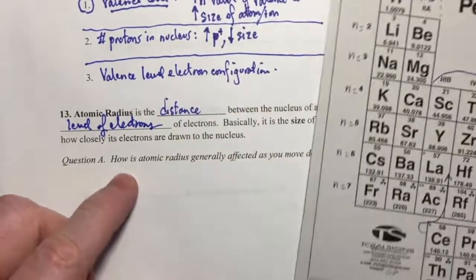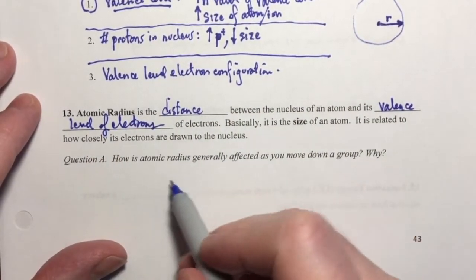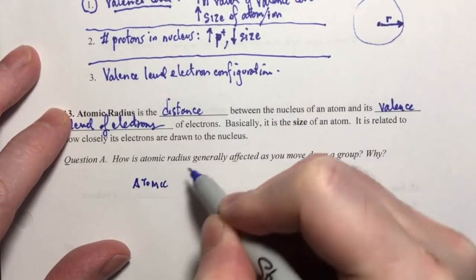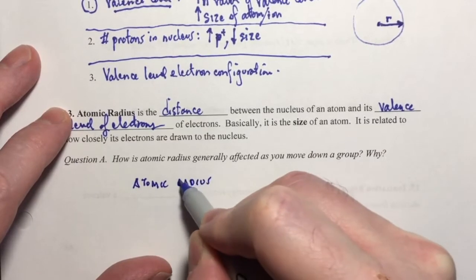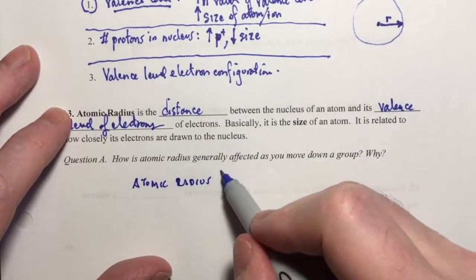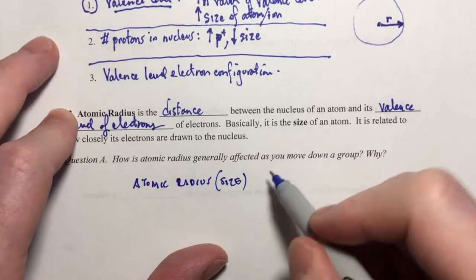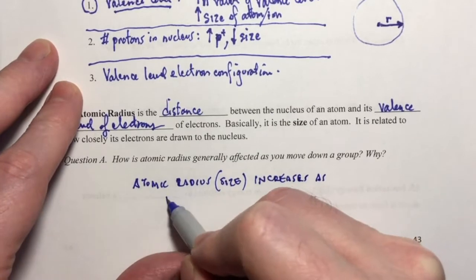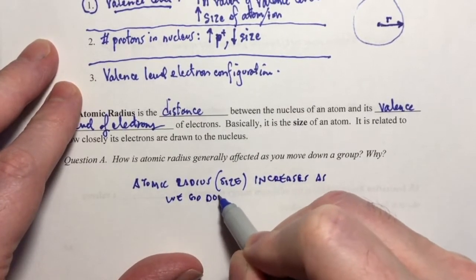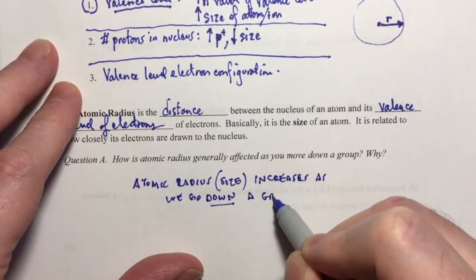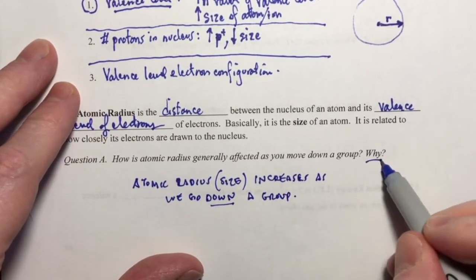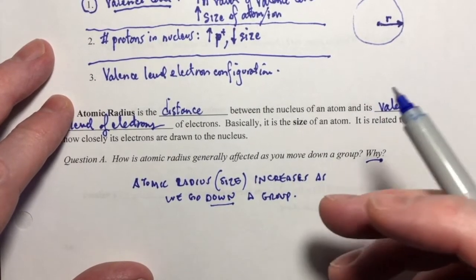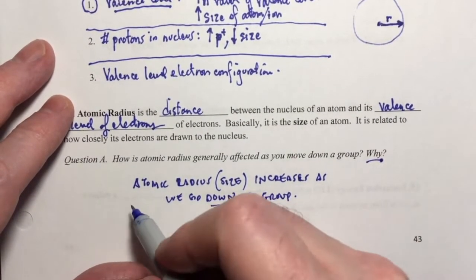So as we go down a group, the atomic radius, which we know is the size, increases as we go down a group. Why? Because we are adding another shell. We are adding larger and larger and larger shells of electrons.